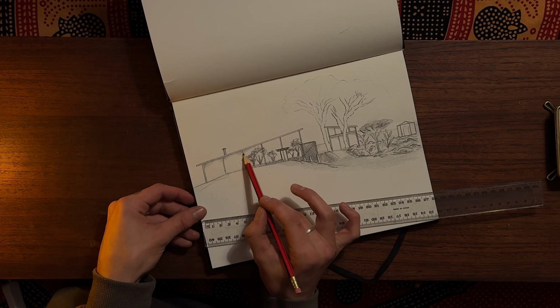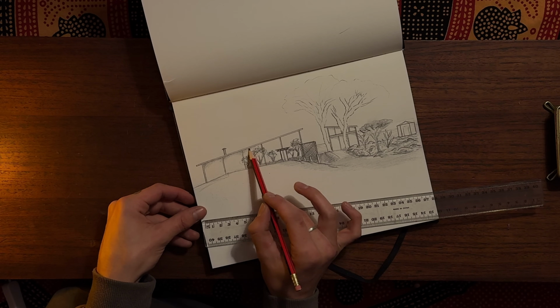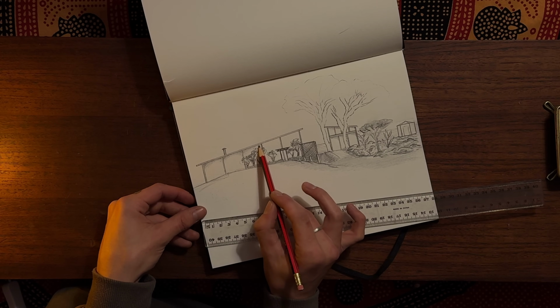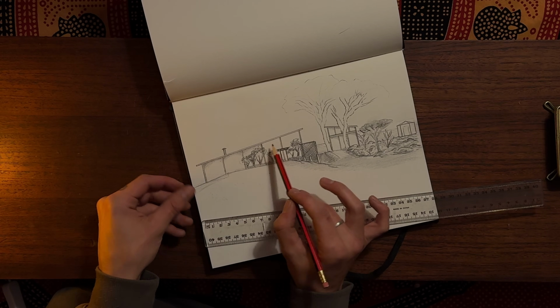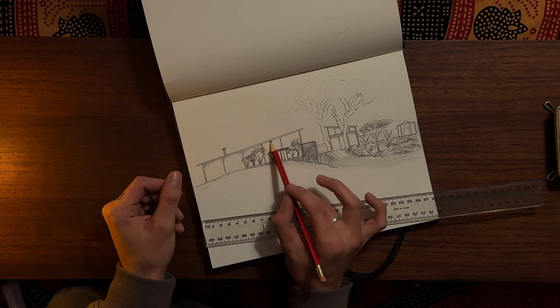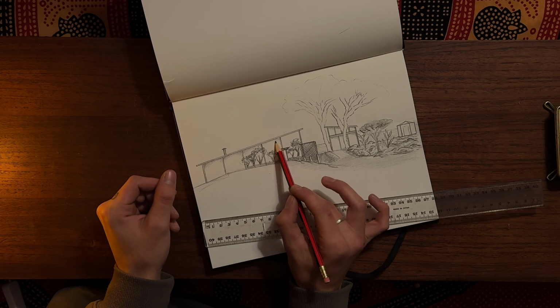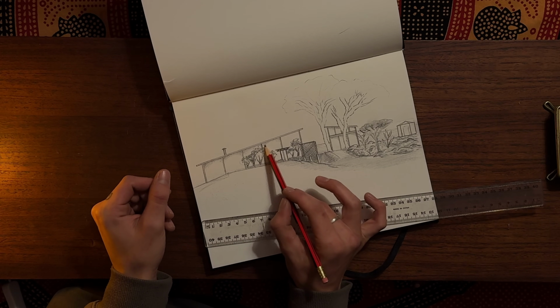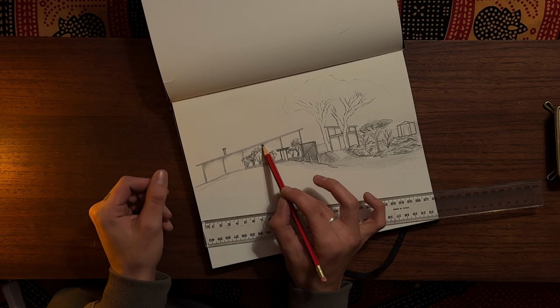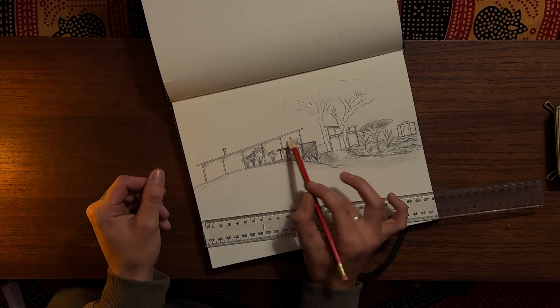Alright, now we're starting to get to the later bits of this drawing, so there's some details I'm going to leave out just because they're not that necessary at the moment.